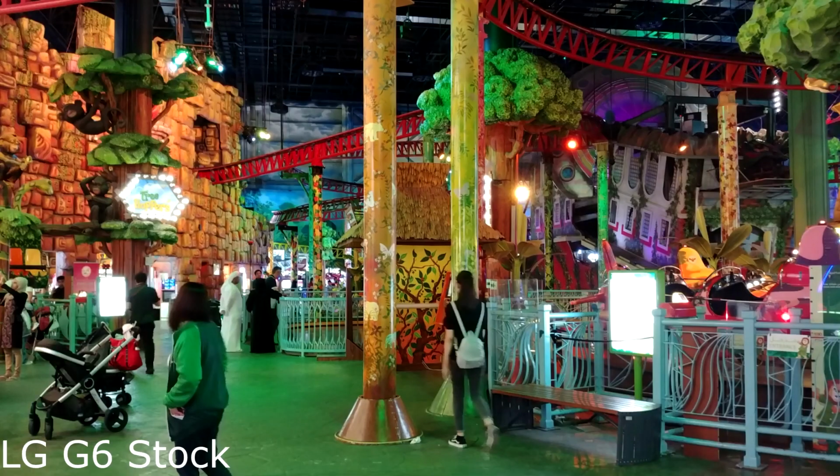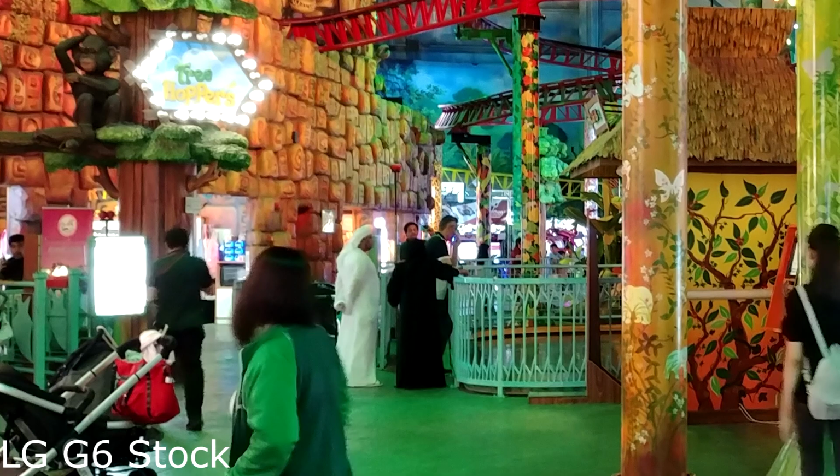Now going to some indoor shots. This is a photo that I took from a mall. Now on the G6 there's a lot of artifacts happening. It's a bit over-sharpened and if you zoom in it looks like a painting, and that's due to the really strong processing by the LG G6's stock camera app. Now you can see here the person in this image is really softened out. The whole image is soft in general.